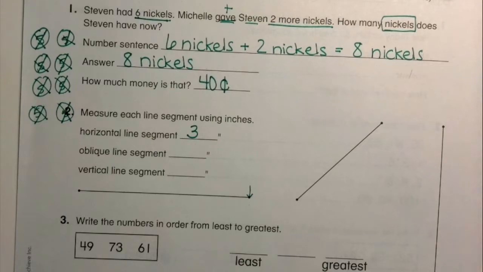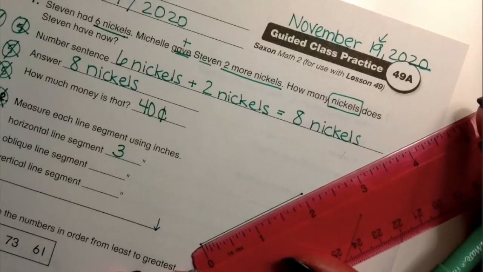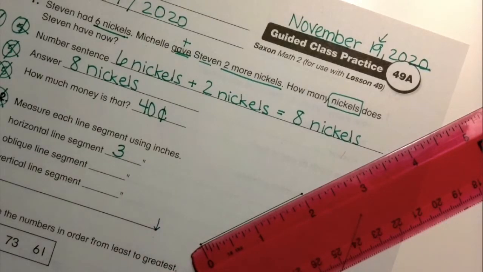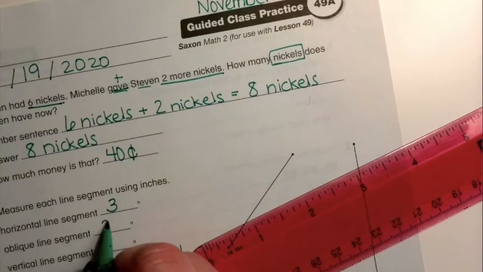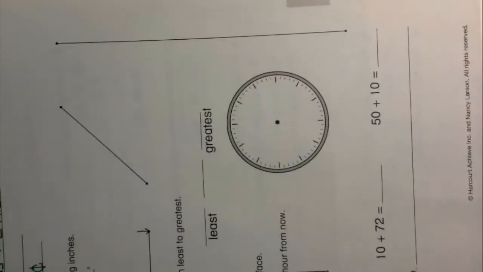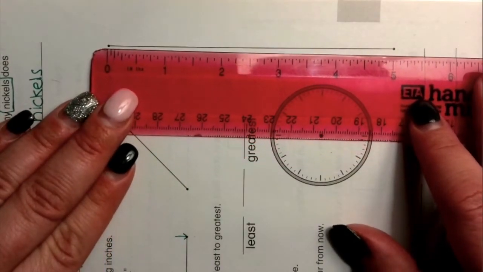Let me check mine. Looks like 2 inches. And now your vertical line segment. I find it easier sometimes to turn my paper so that I can see my lines more clearly.